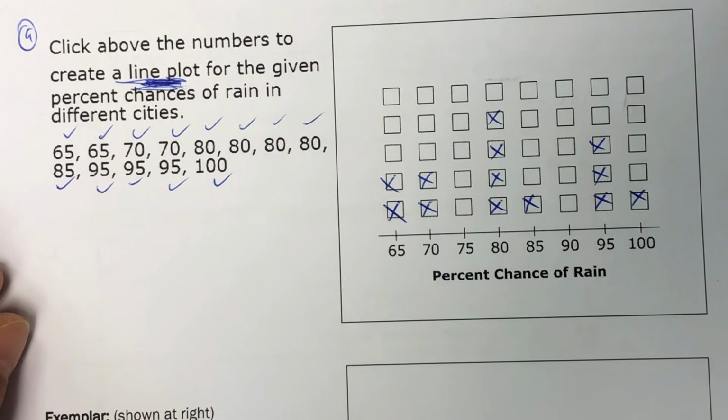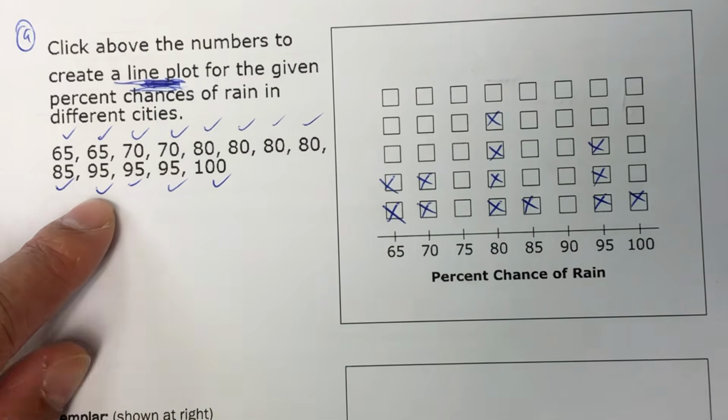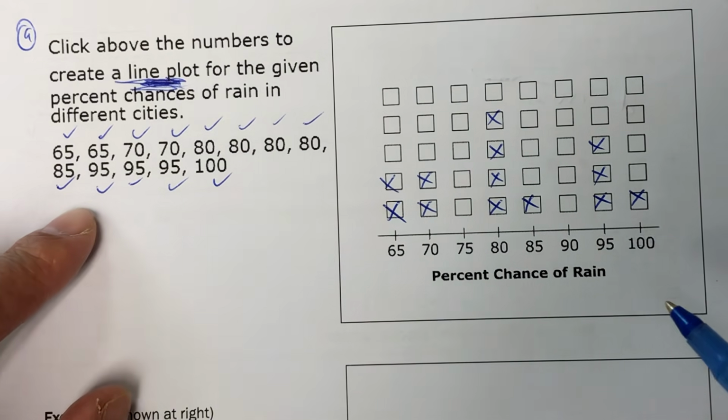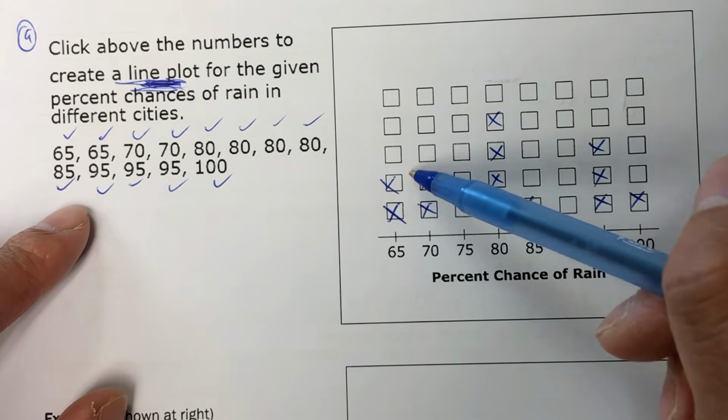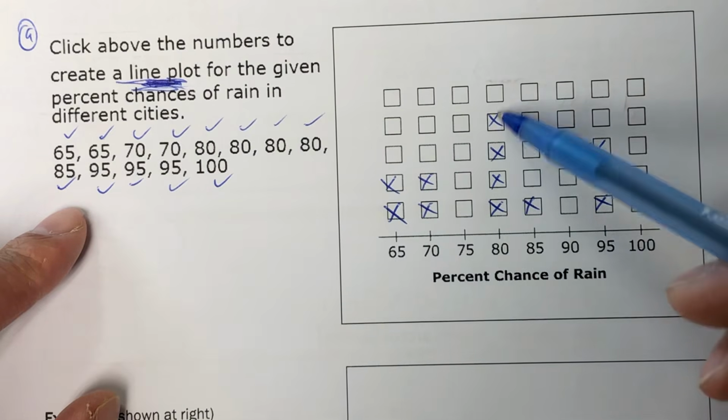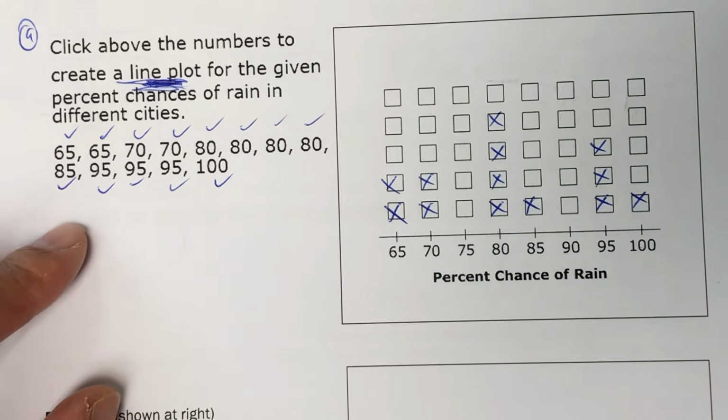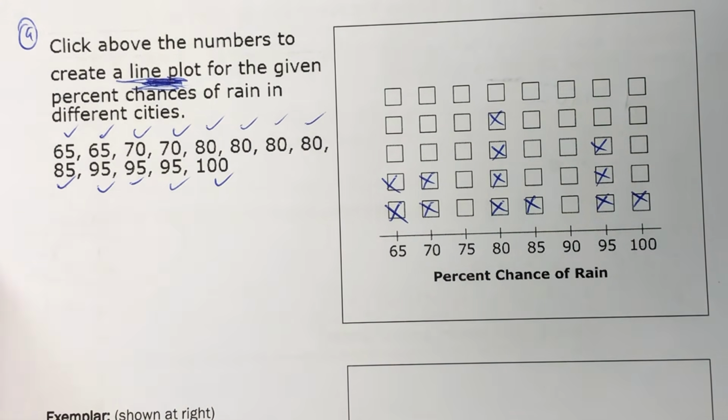So here is our line plot, or I call it a dot plot. We also call this trimodal because you have kind of 3 areas, 3 sets of buildings, 1, 2, and 3. And so this is our line plot.